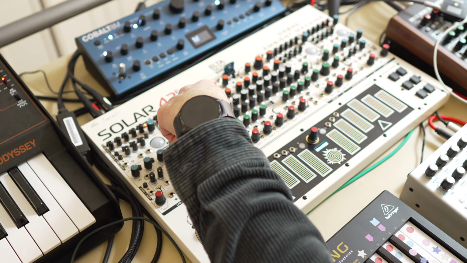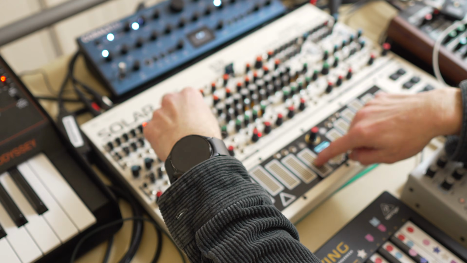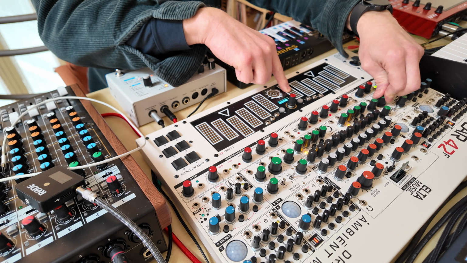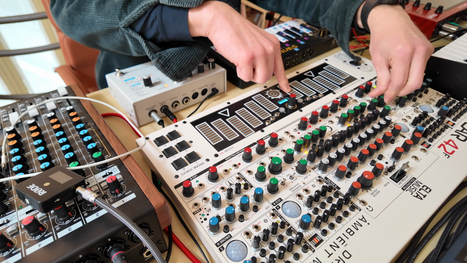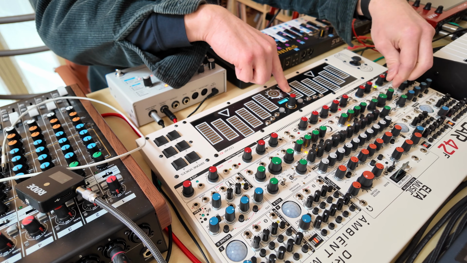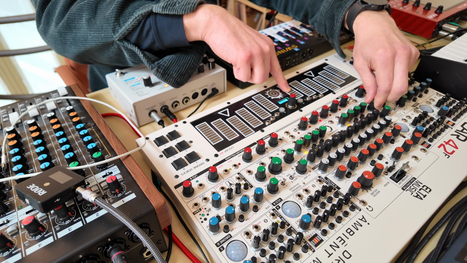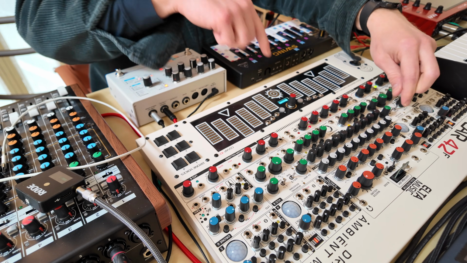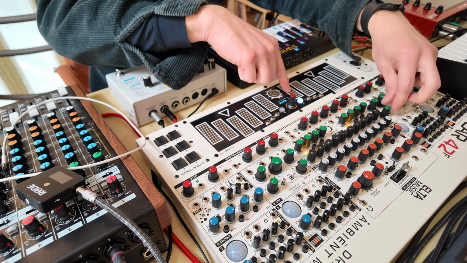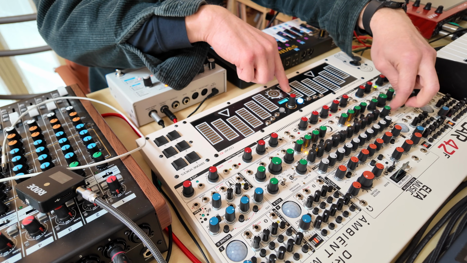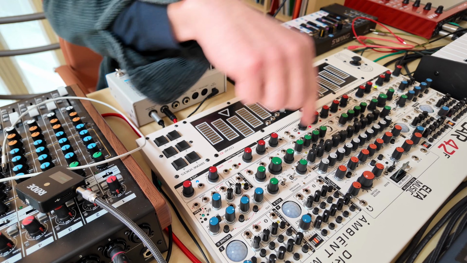The oscillators have different waveforms, so let me play oscillator 1: sine wave, triangle. The square waves have pulse modulation. I'll let you hear that a little bit better later. There's a sub too. And that's the primary functionality of the two voices, and the voices are doubled.